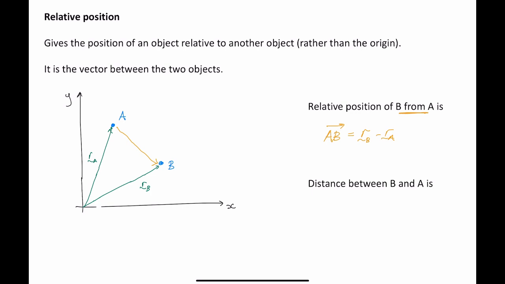If I then wanted to figure out the distance between A and B, that's just going to be the magnitude of this vector. It's just that length there. It's the magnitude of that vector AB, so I can write it as the magnitude of AB.